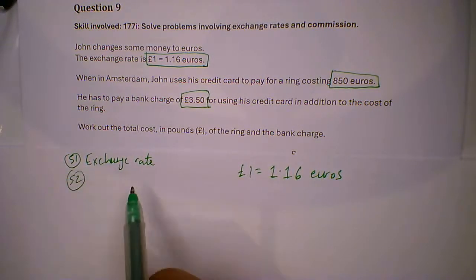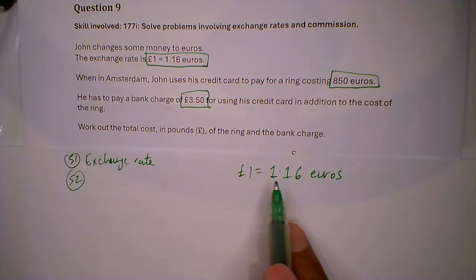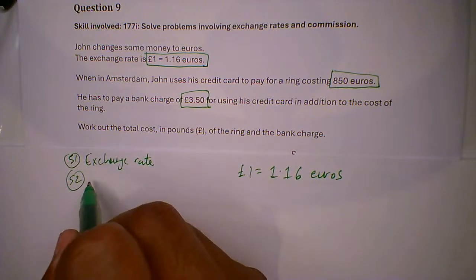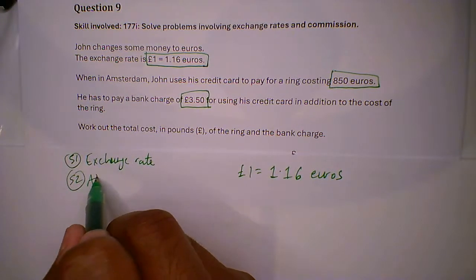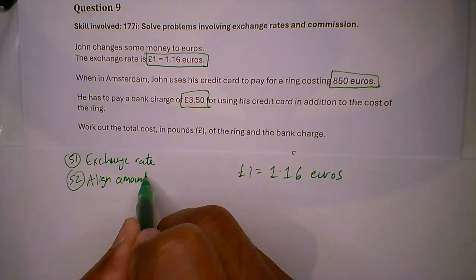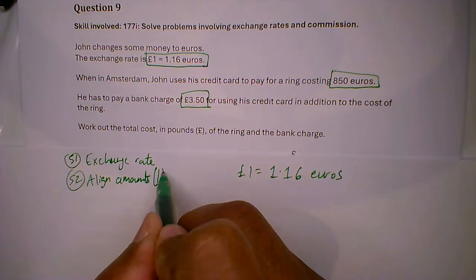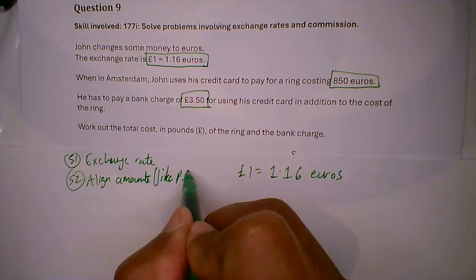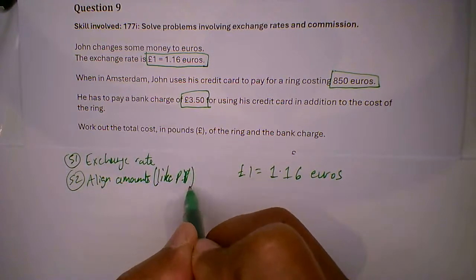Step 2 is I'm going to align my amounts like place value, PV.